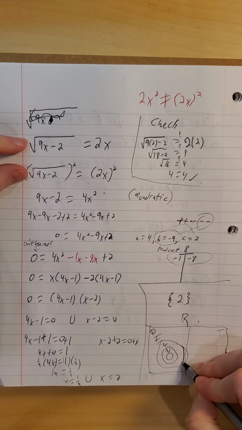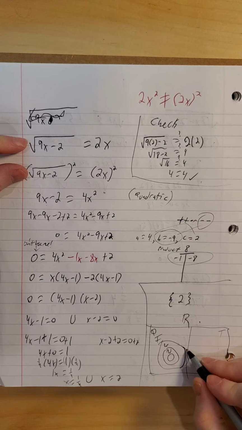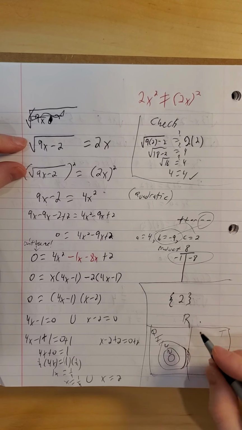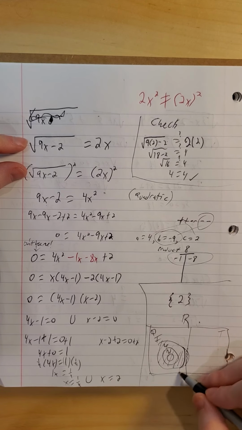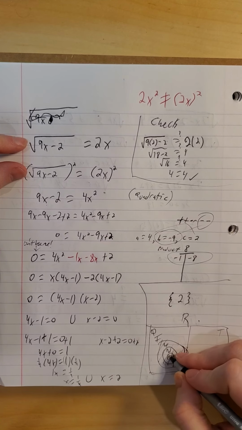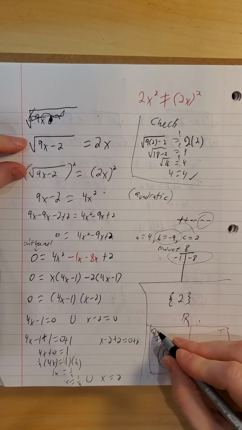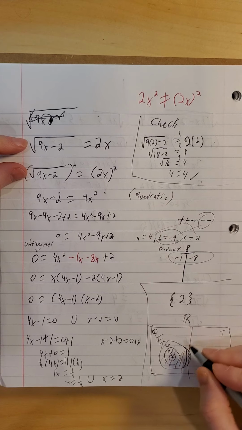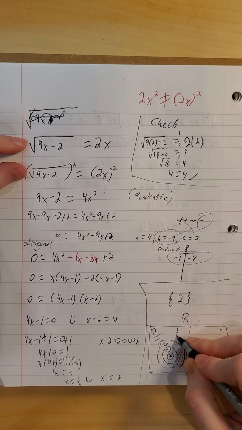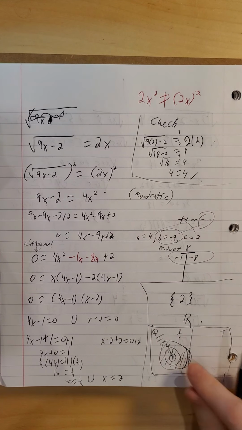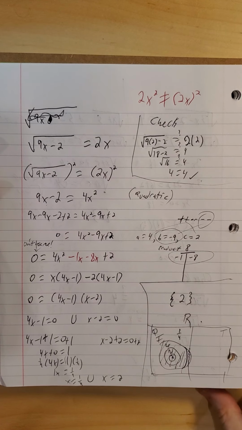Yeah, cut that off. My apologies there. Okay, so our domain set of integers. 2 is inside of the reals, rationals, integers, whole numbers, and natural numbers, but 1/4 is real and rational, but not in the integers.